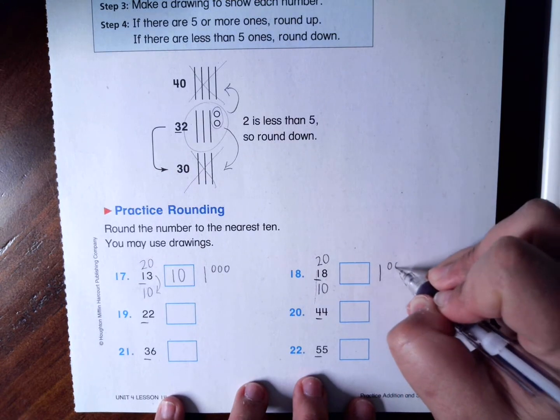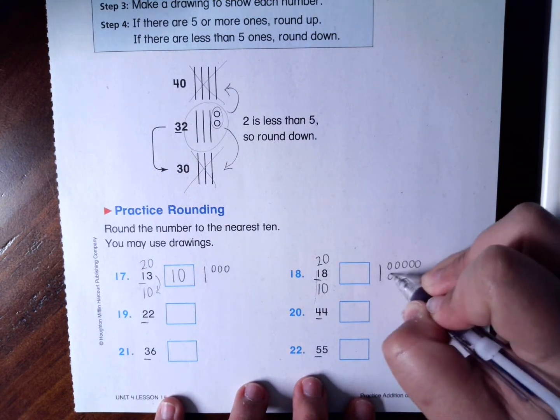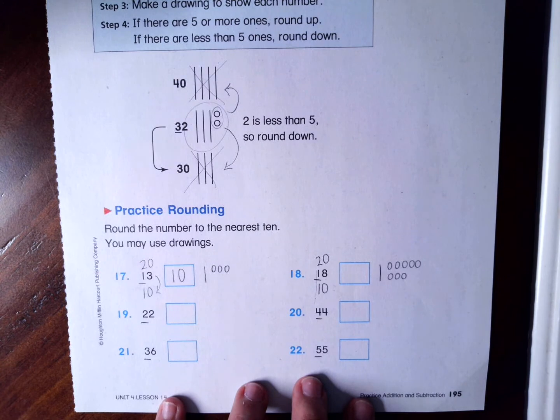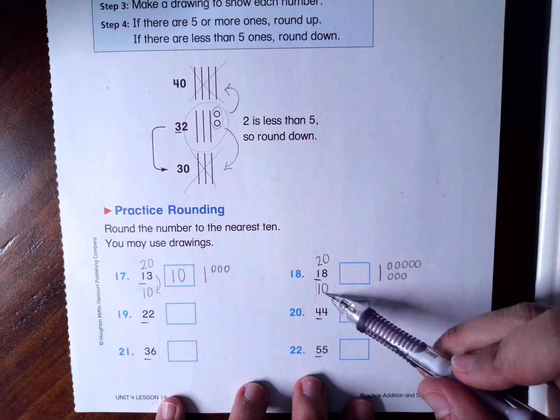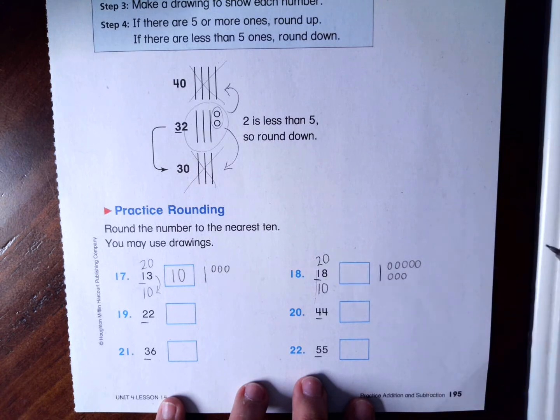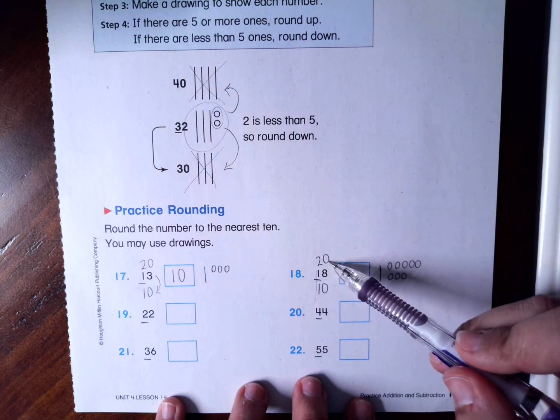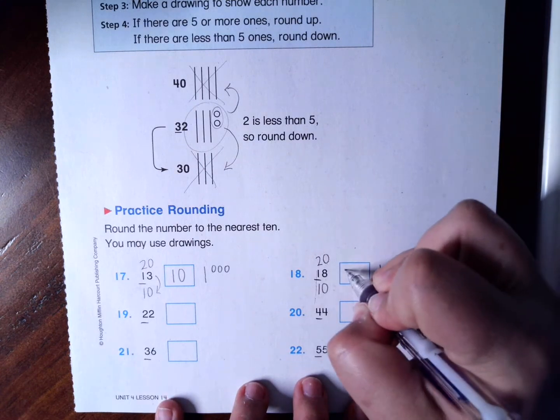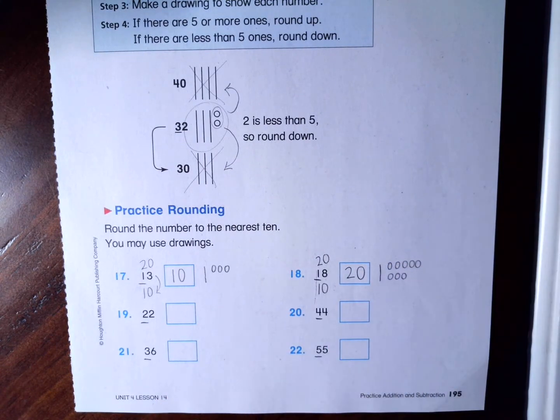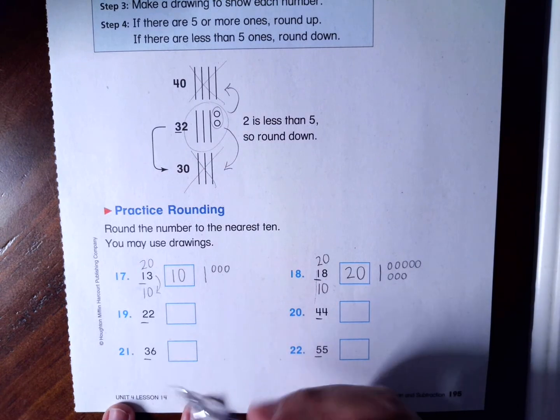I'm going to draw the number 18. Now, if I have less than 5, I'm going to go down to 10. If I have more than 5, I'm going to go up to 20. So I have 8, which tells me I'm going to round up to 20. Again, at any point, if you feel like you want to try the rest of these on your own, please feel free.